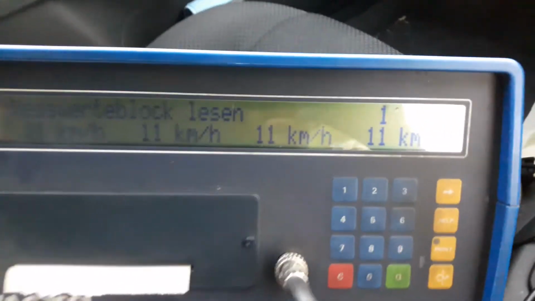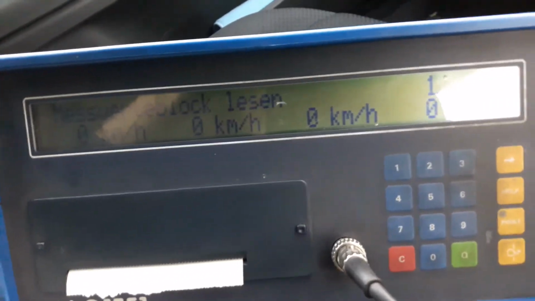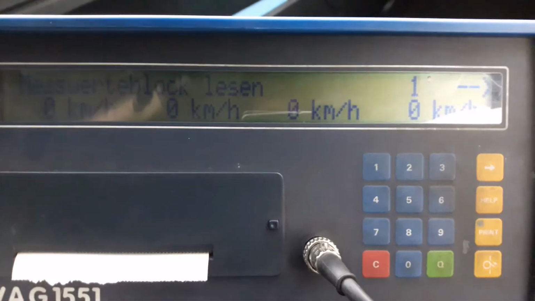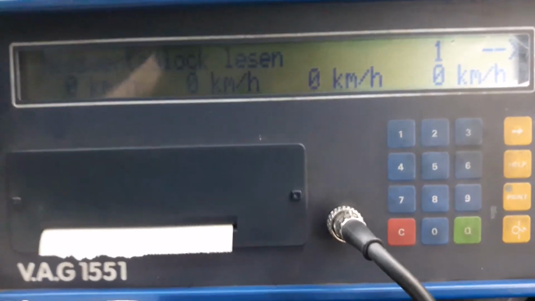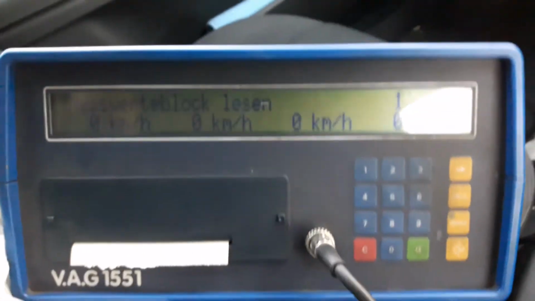Now what we'd see, if we had a faulty one, say for example the right hand front one was faulty, is that it would stay on 0 whilst all the others went up. If you had one with a tolerance issue, say for example if it was just slightly too far away from the reluctor ring, you might get one at a different speed to the others. Either way, they may be about 1 kilometer out, which is the sort of tolerance you get. Anything more than a couple of kilometers out in different speed on one of the sensors, you've got an issue. Or if one stays on 0, you've obviously got an issue.